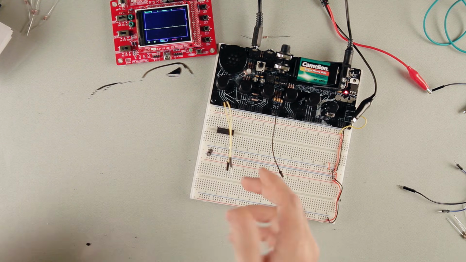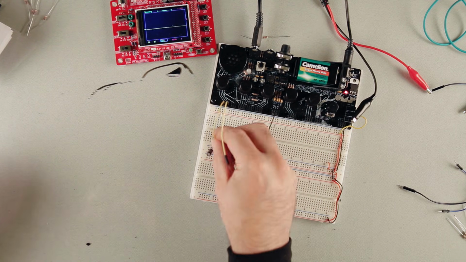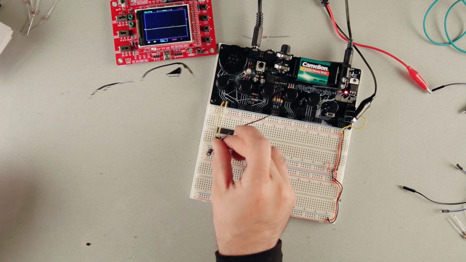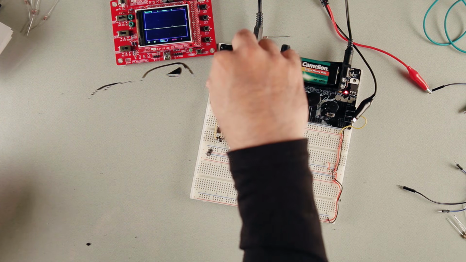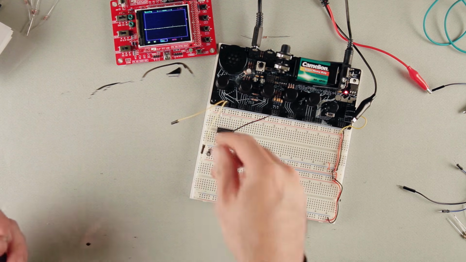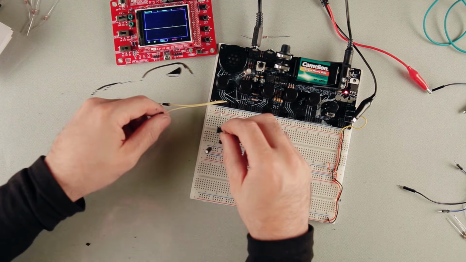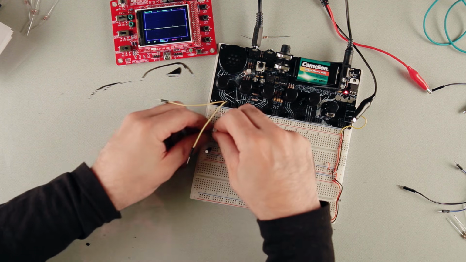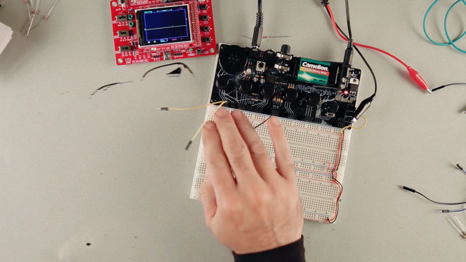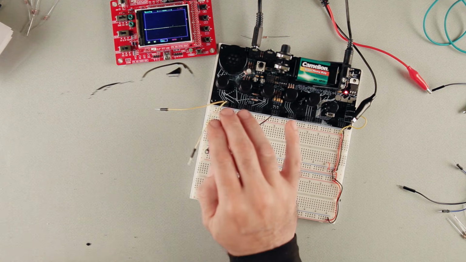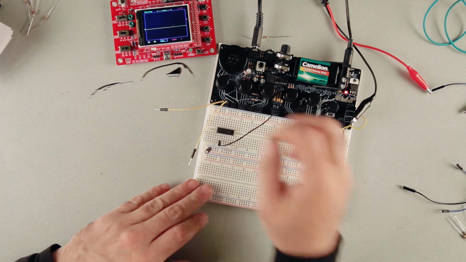Let's make an oscillator, and we're going to listen to it here. So again, we've got our pitch there. But now, instead of a potentiometer, let's use a light-sensitive resistor. Plug that in. And you can hear I'm changing the pitch depending on the light that falls on it.